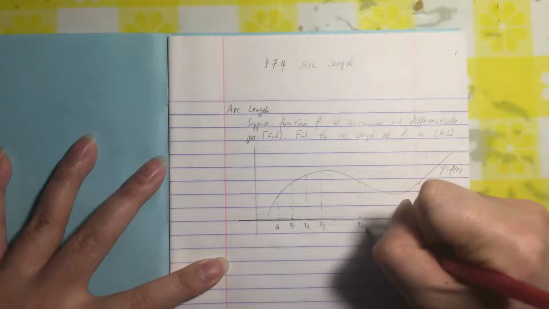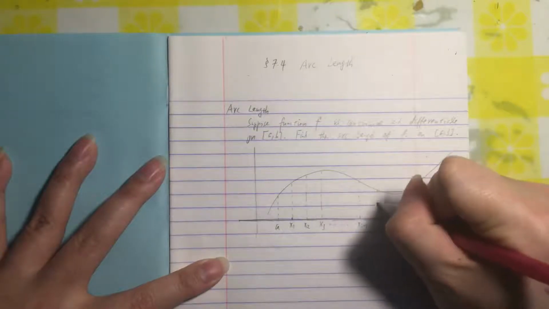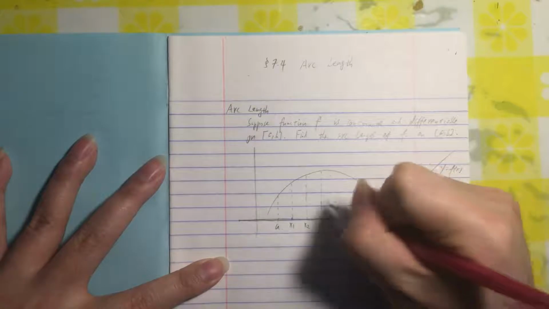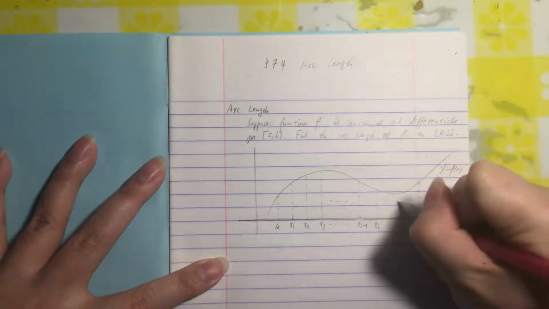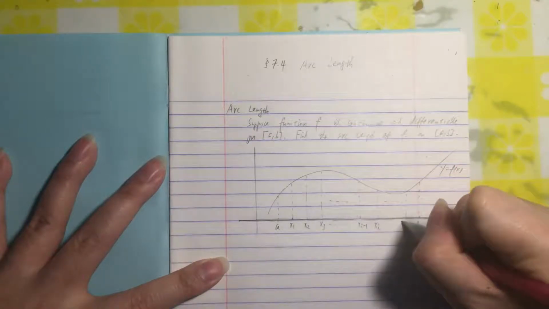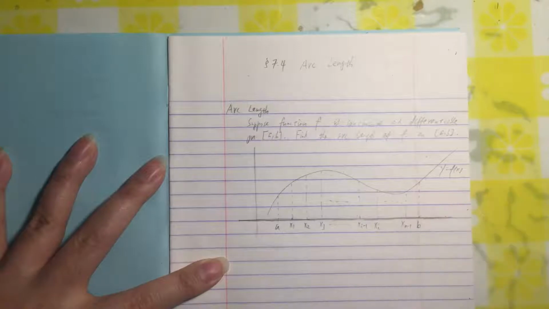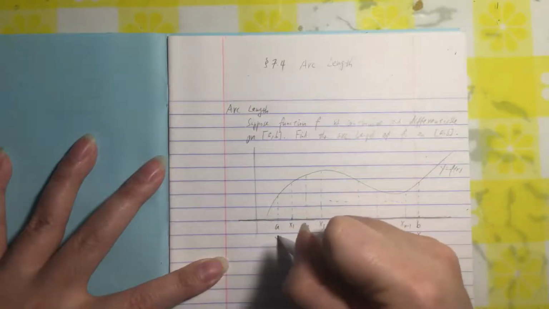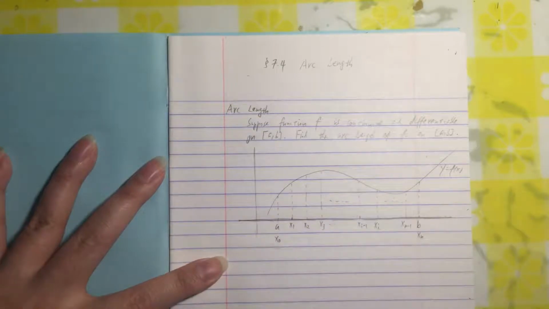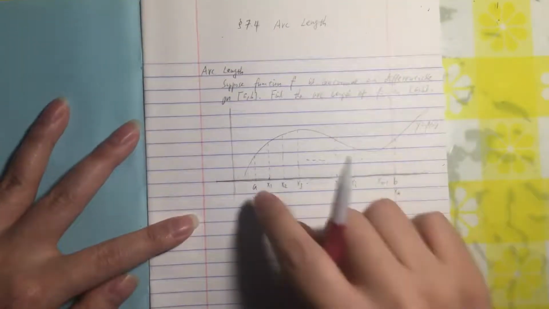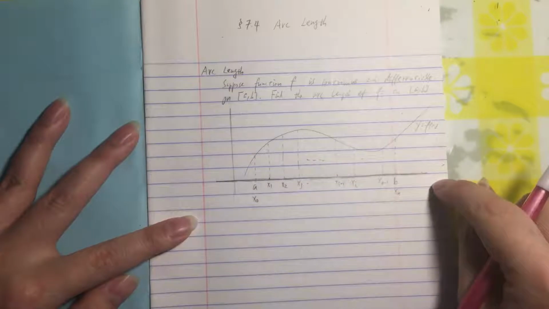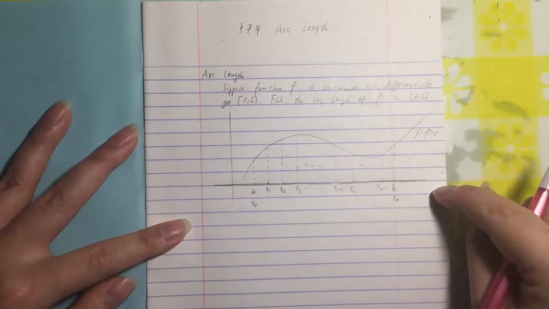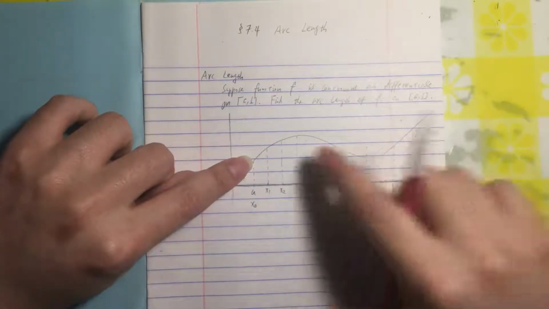That's x sub i minus 1. That's x sub i. And the last piece is x sub n minus 1. b is xn, and a is x0. Here you can see that we divide interval ab into n subintervals. At the same time, I divide this arc into n pieces.